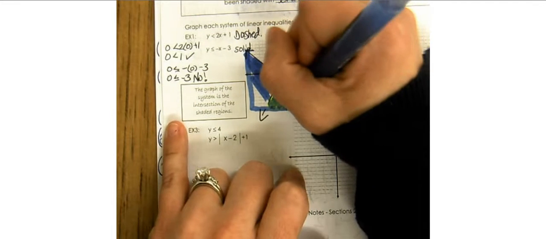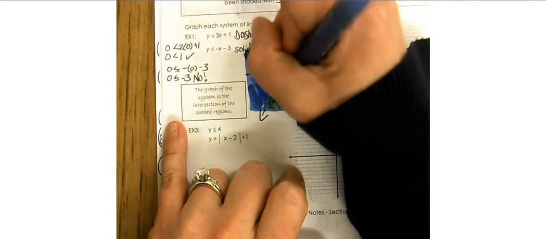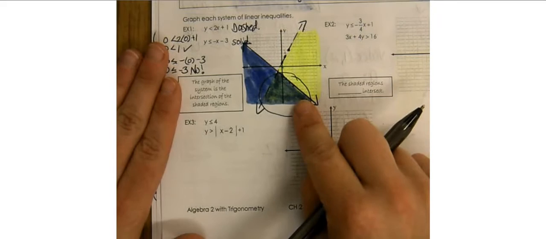You can shade everything, but the real answer is going to be down here. That's where the overlap is, but you can shade everything if you would like. Your solution, though, is just going to be the overlap. It's just going to be right here where these two colors intersect. That is your answer. Let's go ahead and look at example number 2.